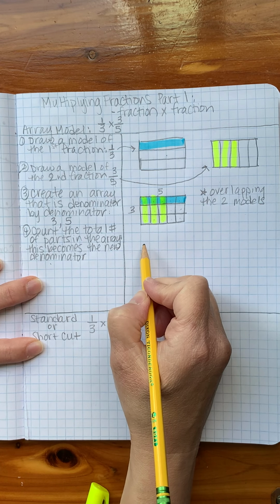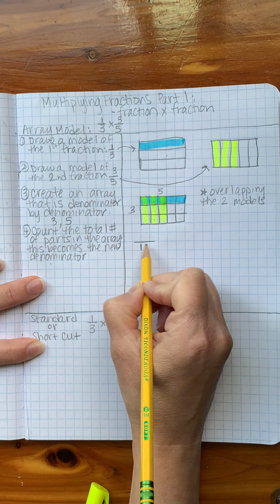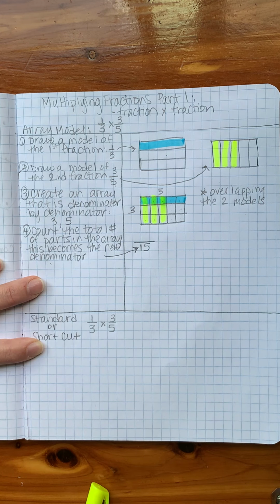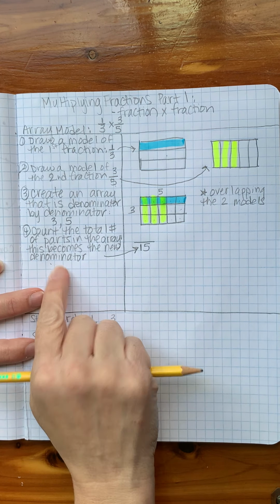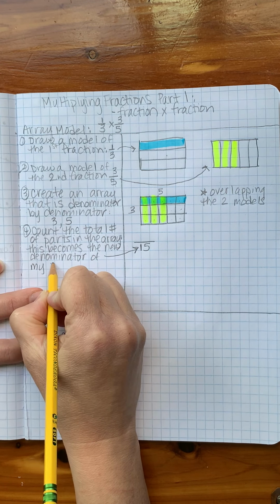There are 15 total parts in my array, which becomes my new denominator. It's the denominator of my answer.